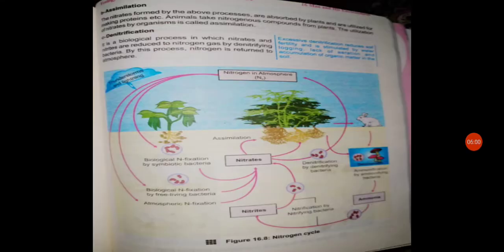Next is the nitrogen cycle. Nitrogen is an important component of many biomolecules like proteins and nucleic acids, DNA and RNA. The atmosphere is the reservoir of free gaseous nitrogen. Living organisms cannot pick up this gaseous nitrogen directly from the atmosphere, except nitrogen fixing bacteria. It has to be converted into nitrates to be utilized by plants.